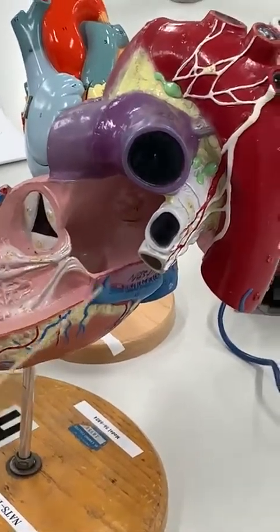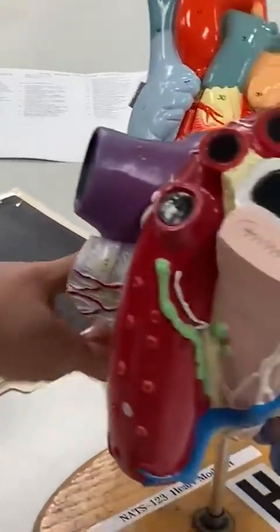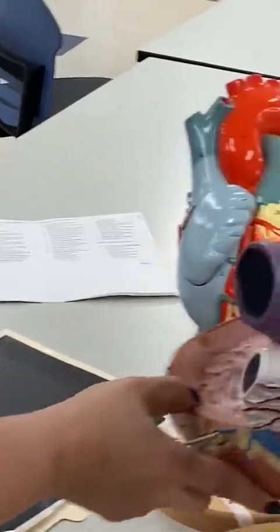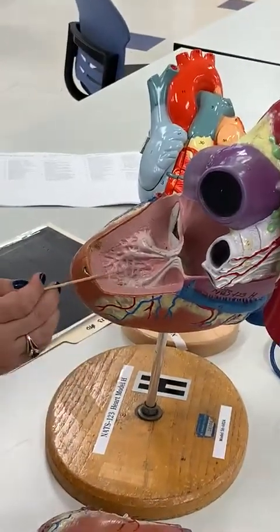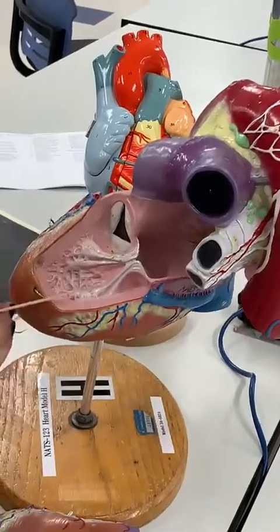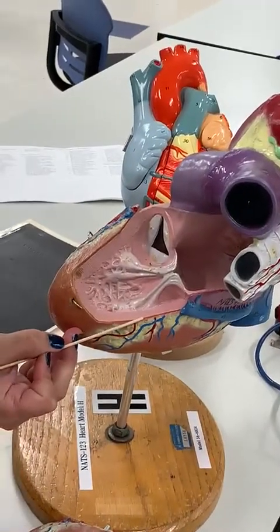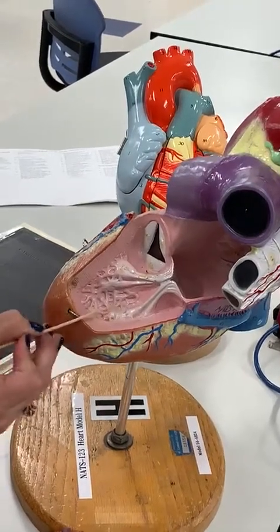Okay. So here you see the bicuspid valve, and if we look at it from this view, you can see that there's only 2 cusps. There's the chordae tendineae and the papillary muscle. So on this side, chordae tendineae and papillary muscle. This is the trabeculae carneae. And the other thing that you can see here is the layers of the wall. So this would be the epicardium, myocardium, and then the inner lining is the endocardium.